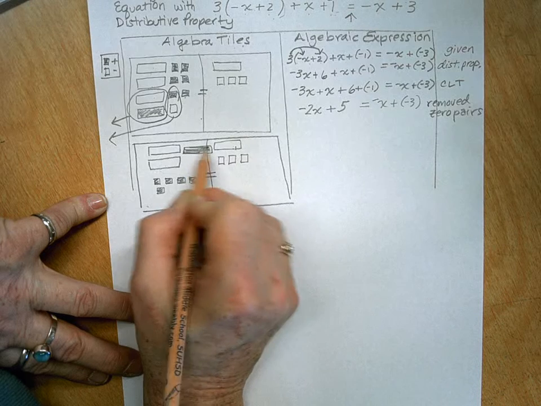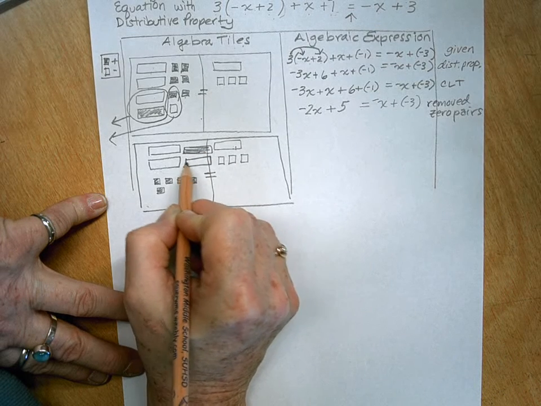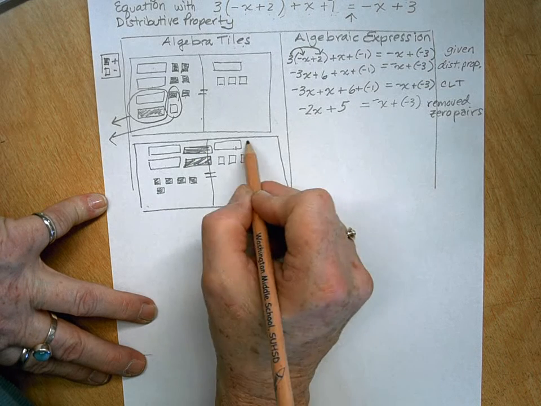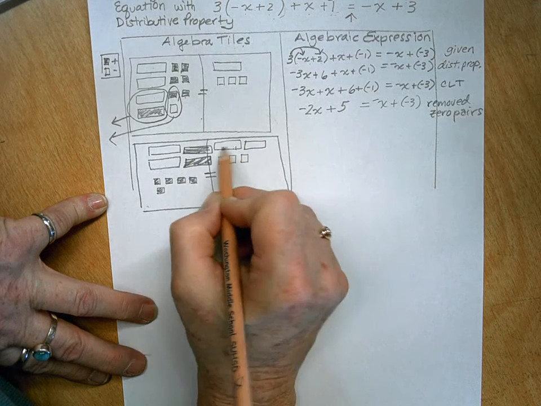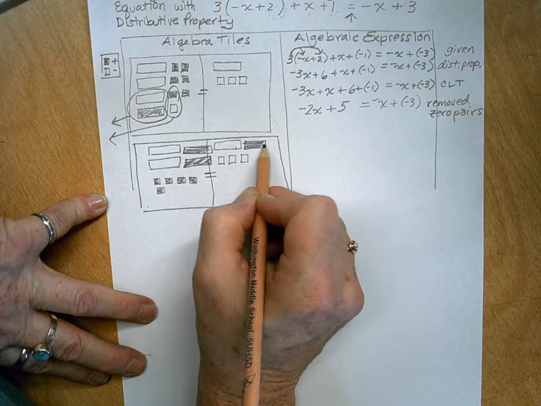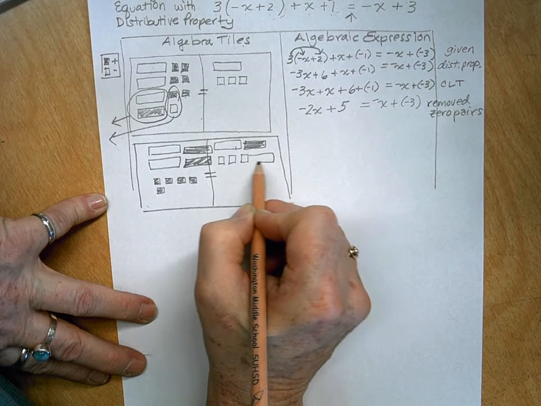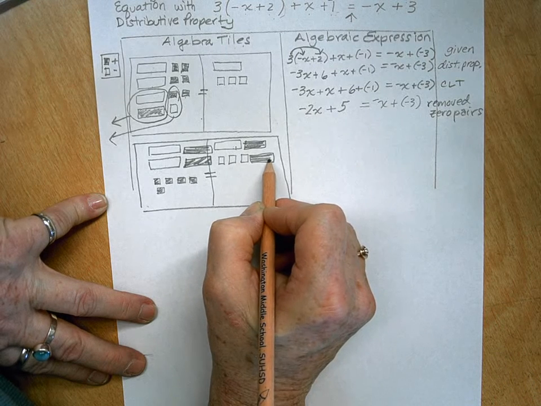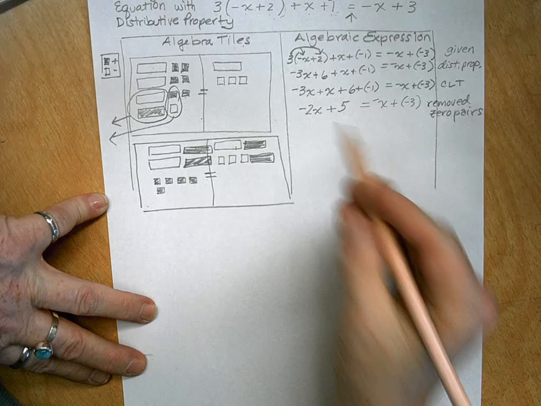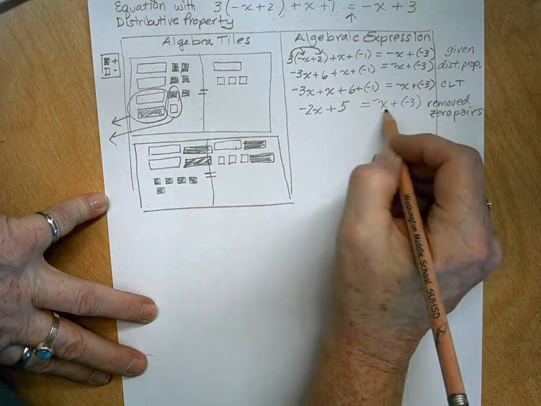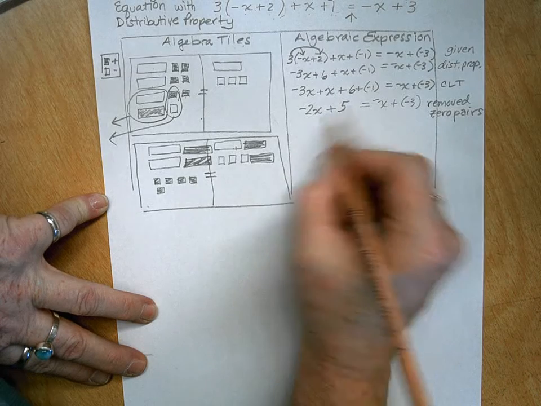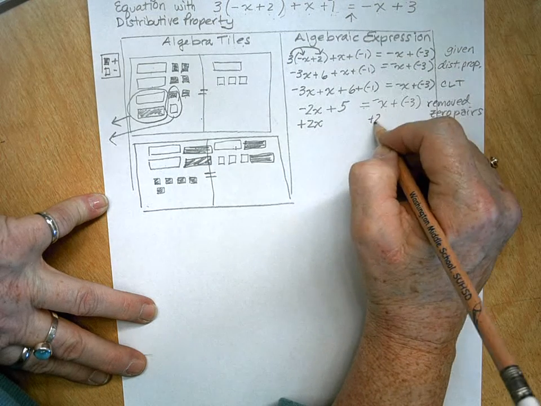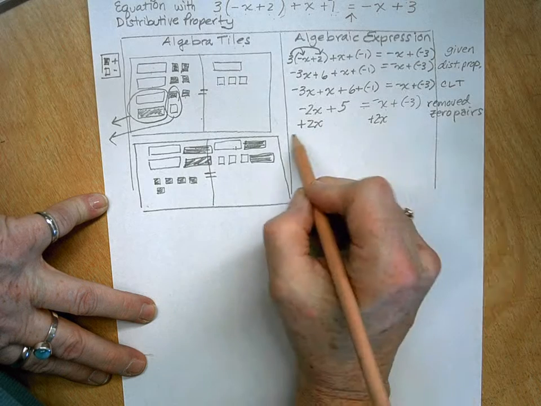So here's my positive. I'm going to get 0 pairs on this side, so there'll be only unit tiles left. And even though this is negative, since I'm adding 2 of these x tiles, this will make a 0 pair and I'll end up with a positive x tile, which is what I want. Okay? So over here, I'm going to add 2x to both sides. I'm going to add 2x here on this side of the equal sign, and I'm going to add 2x over here on the right side of the equal sign.